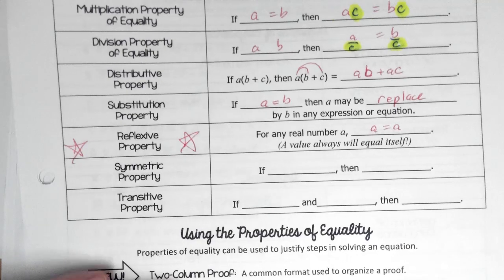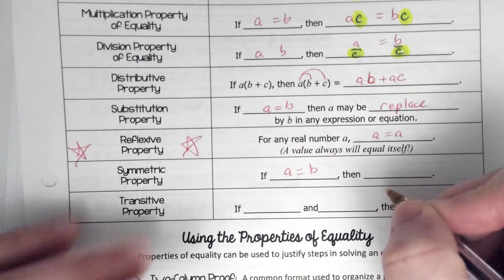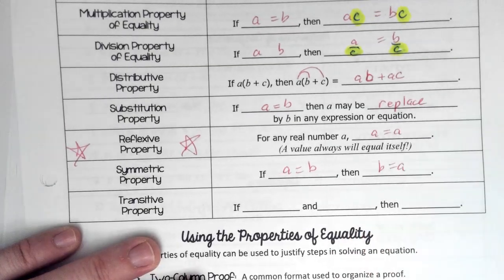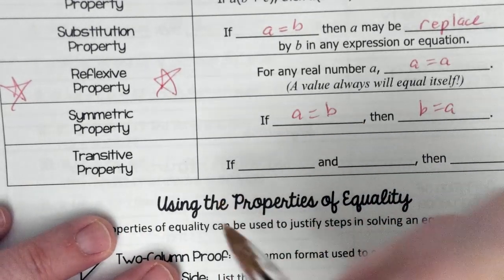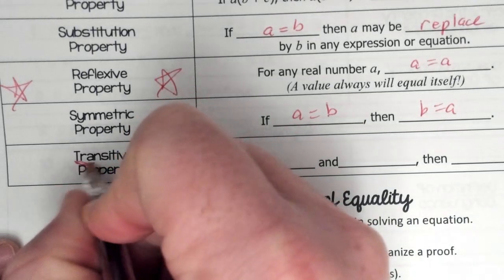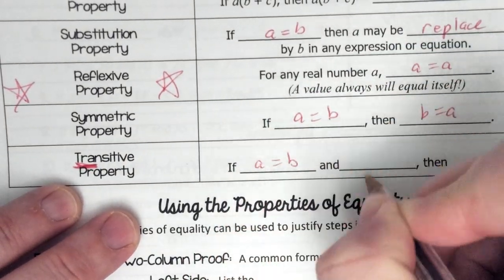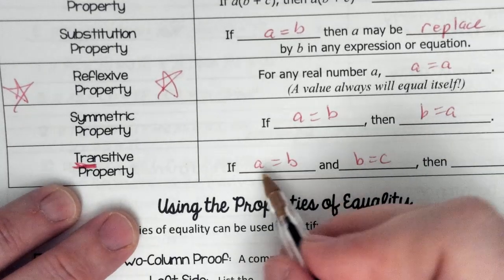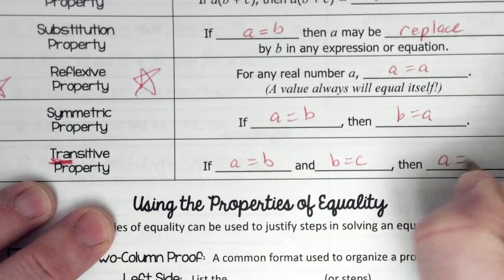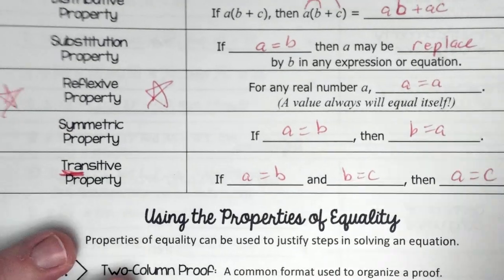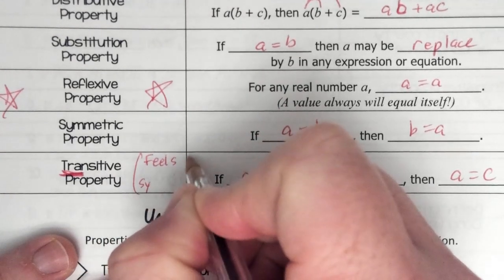Okay, the symmetric property is if you have A equals B, you just flip it. B equals A. That's symmetry. You just flip them. So if A equals B, then B equals A. And then finally, the transitive property. All right, so think of a train. So transitive property. So if you have A equals B and B equals C, you're just going to cut out the middleman. So cut out the middleman and you get A equals C. So this has the same feeling. It feels like syllogism.